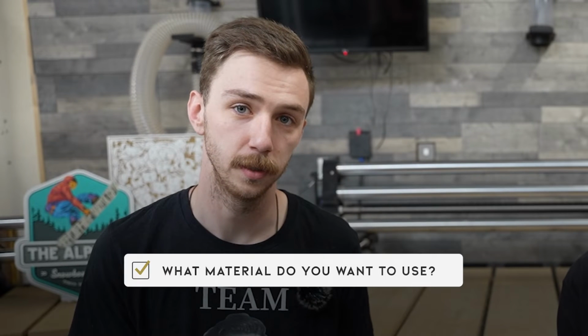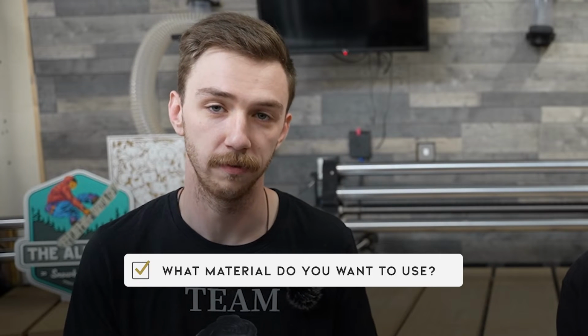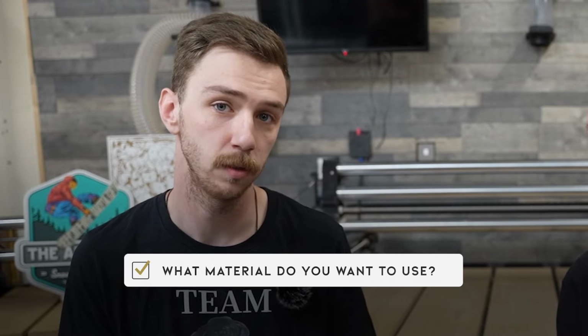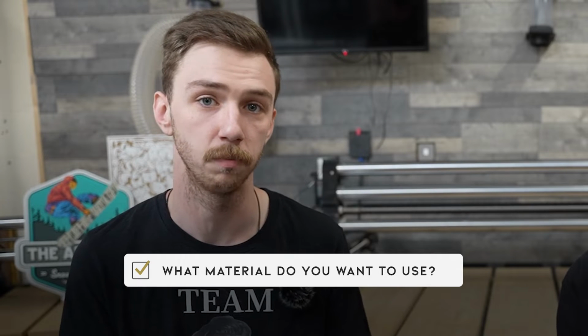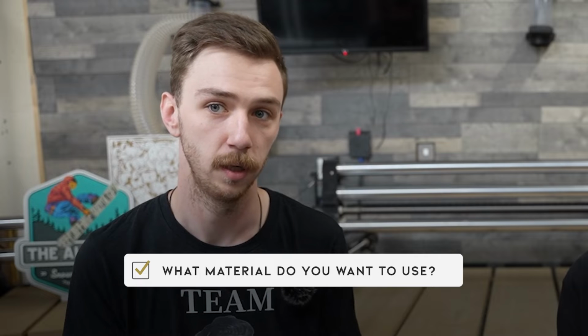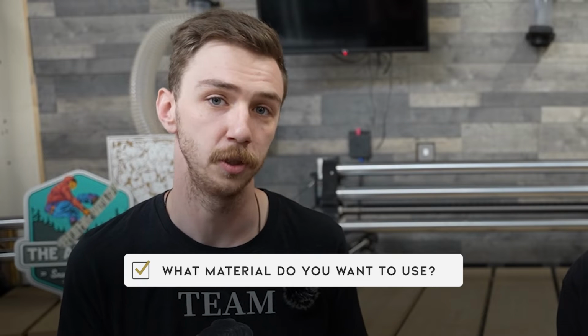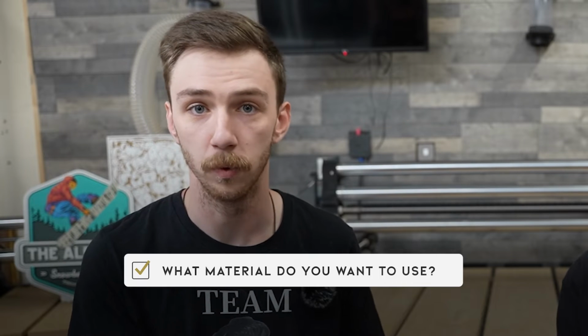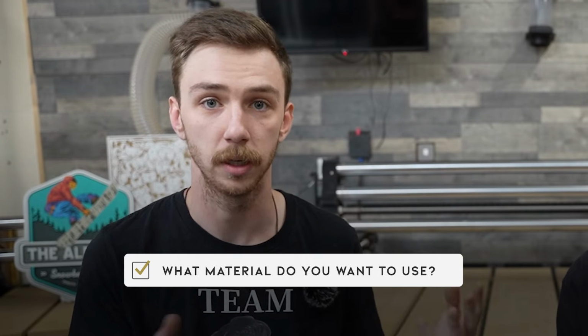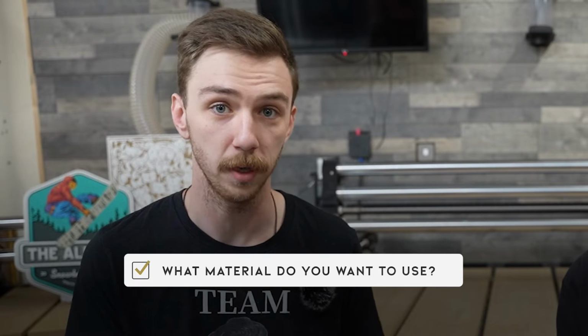Another thing to consider is how the different drive systems will affect what you're machining. Some drive systems are going to be great for certain materials, but will be awful for other materials. Another thing to consider is, what is the machine constructed of? Is it made of wood, plastic, metal, a combination of those, or just one thing?